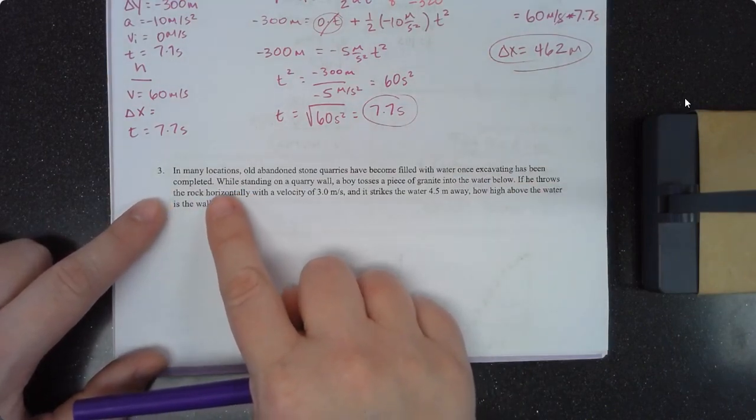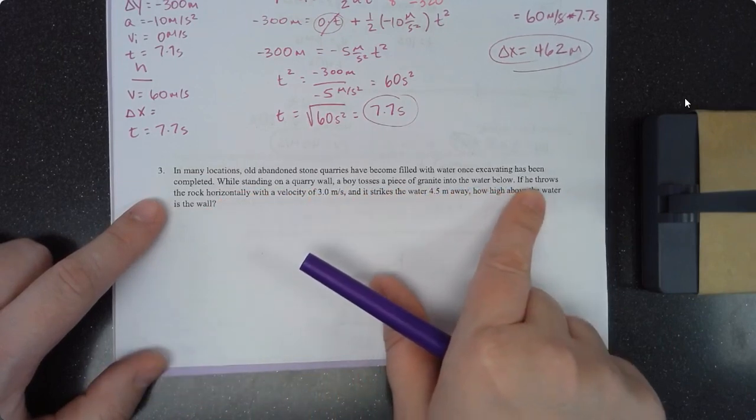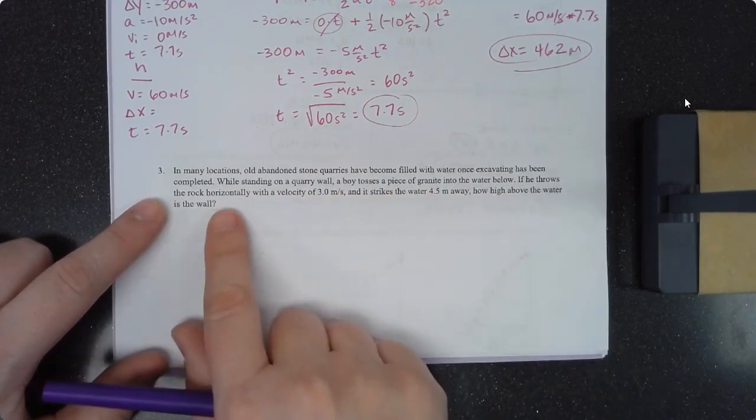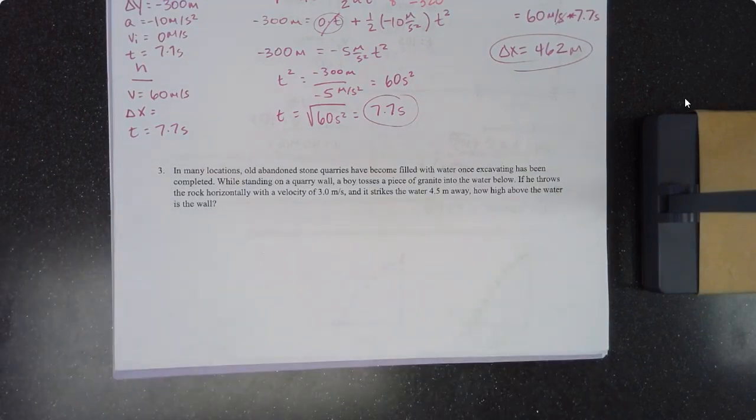But anyway, while standing on a quarry wall, a boy tosses a piece of granite into the water below. If he throws the rock horizontally with a velocity of 3 meters per second and strikes the water 4.5 meters away, how high above the water is the wall?